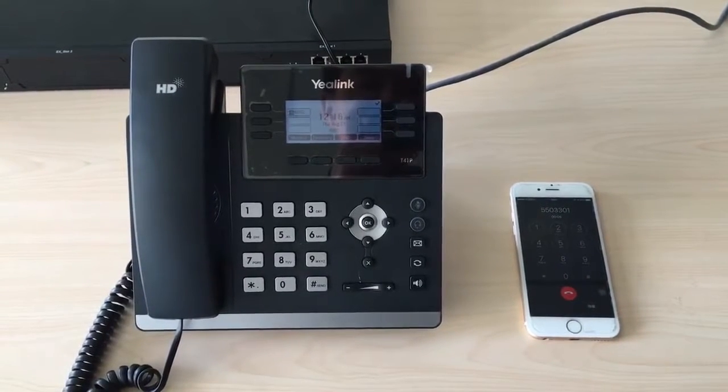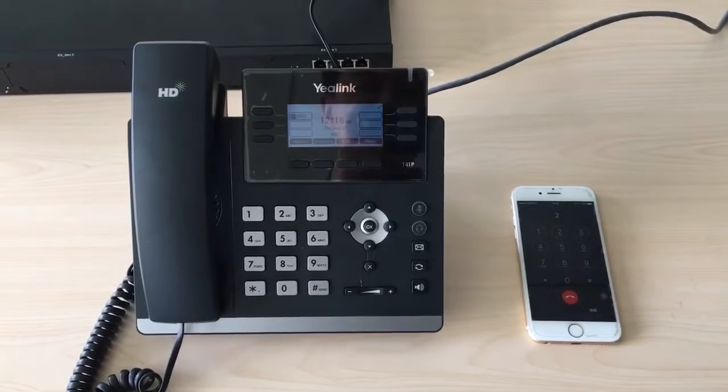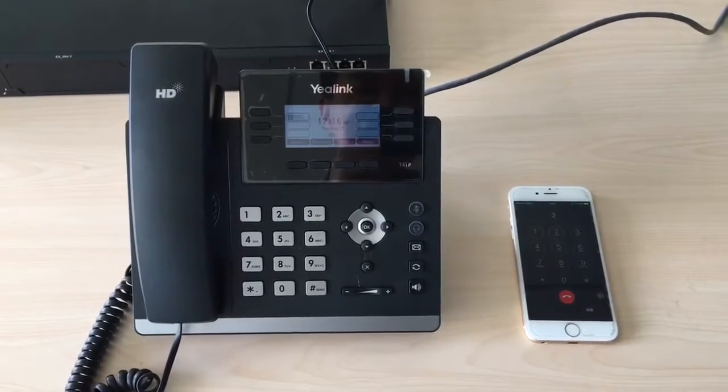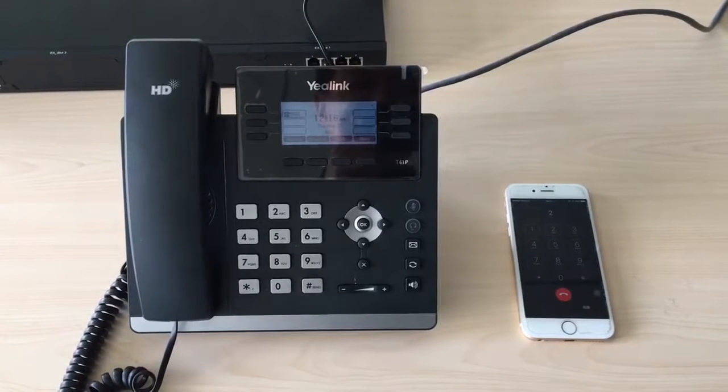For English service, press 2. Technical support, press 1. Sales service, press 2. Press 0 for the operator or dial the extension number directly.